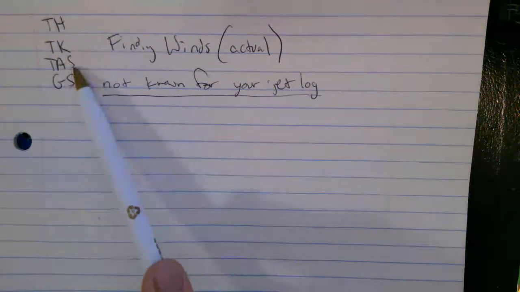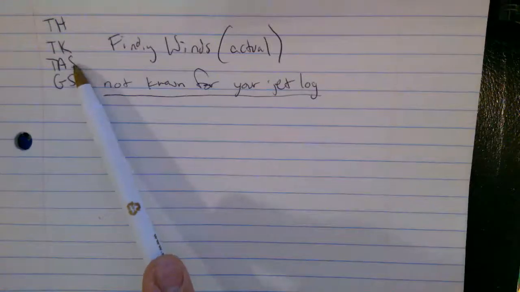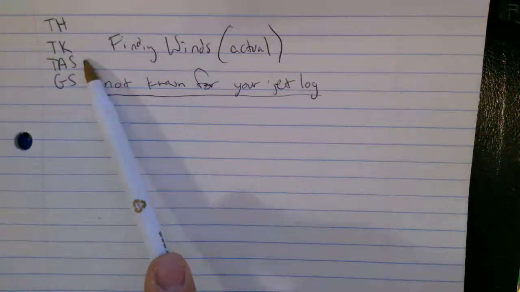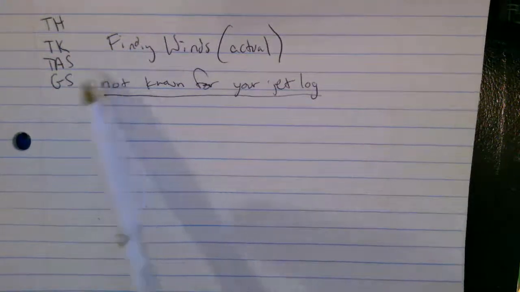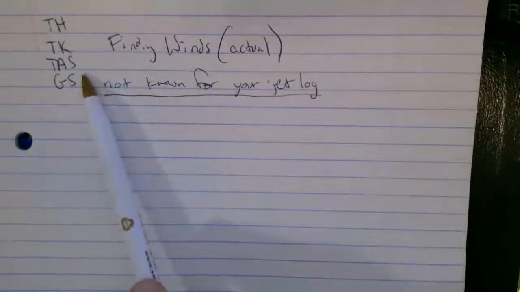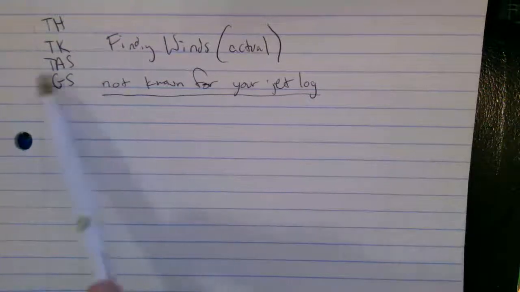Your true airspeed doesn't change because that's a power setting in your plane. Once you set it, you forget it, right? And then your true airspeed just happens. But the winds change, so then your ground speed's going to be different. And so you're going to have to solve for that.